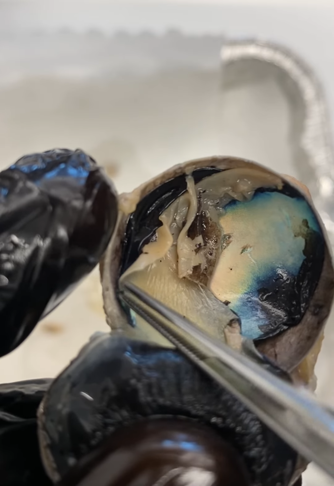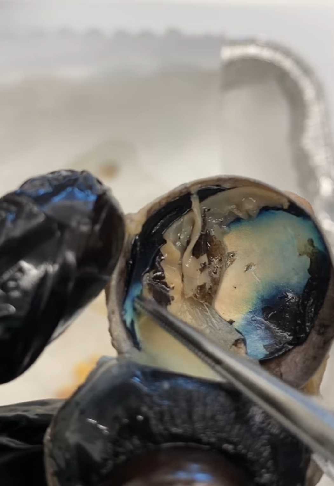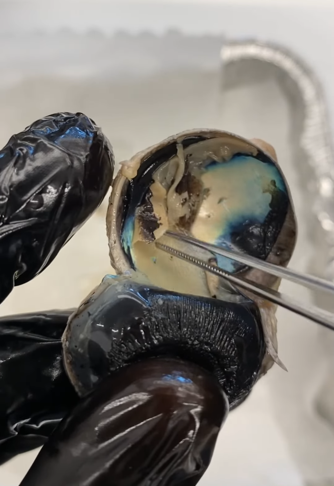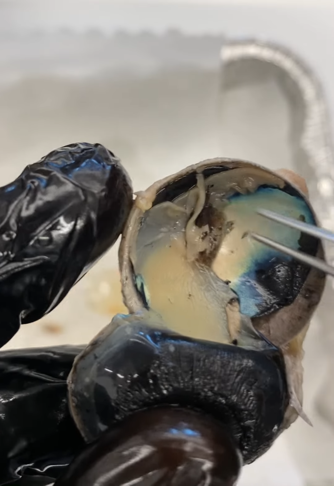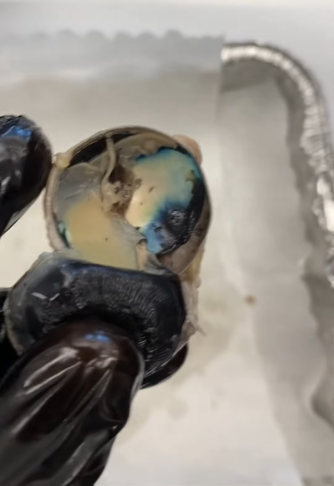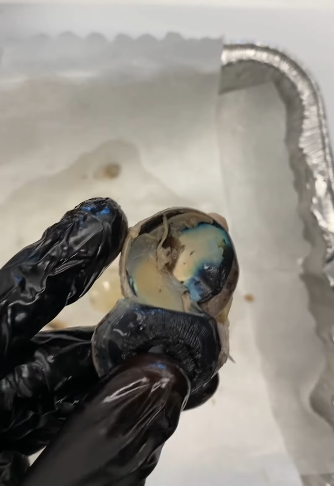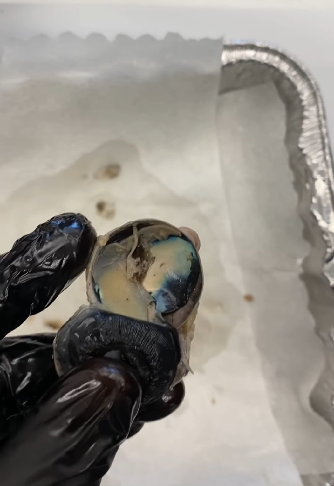If I remove the retina, you can see some of it under here as well. What the tapetum lucidum is doing is essentially allowing more light to be reflected back onto the retina, which allows for better vision in low light environments. So, for better night vision, essentially.